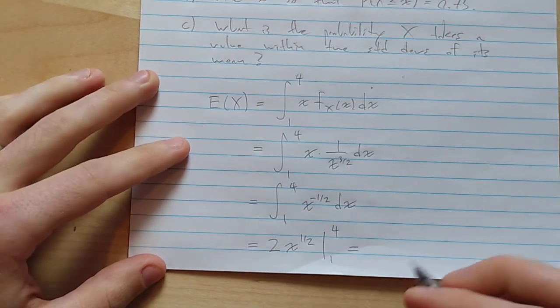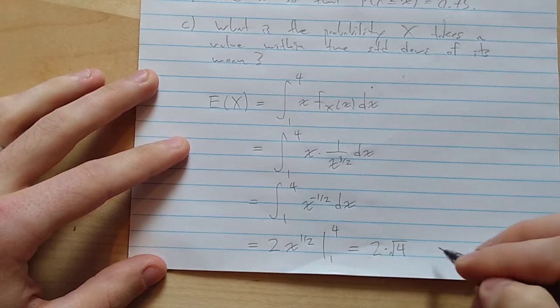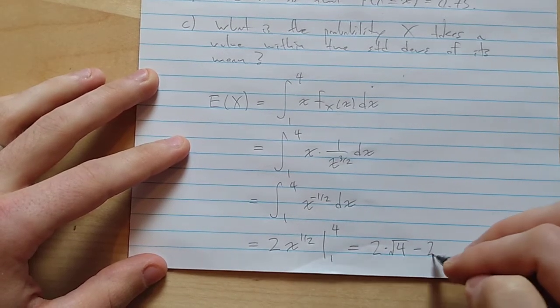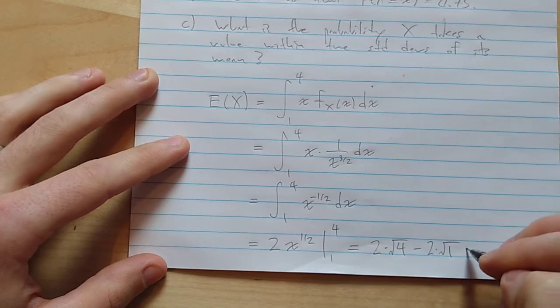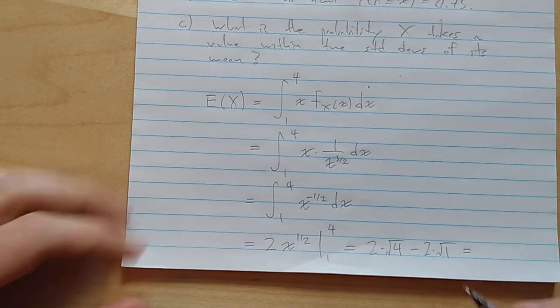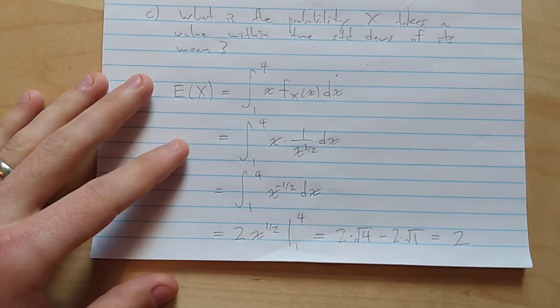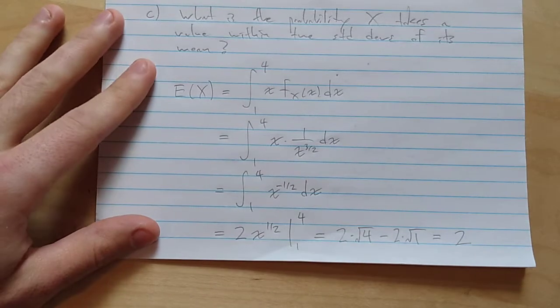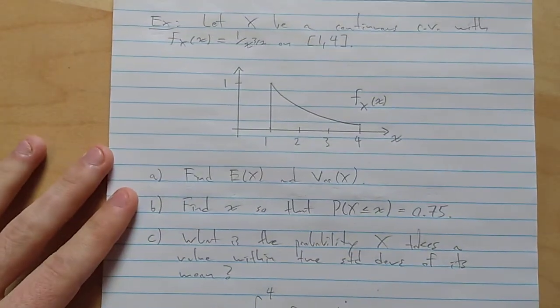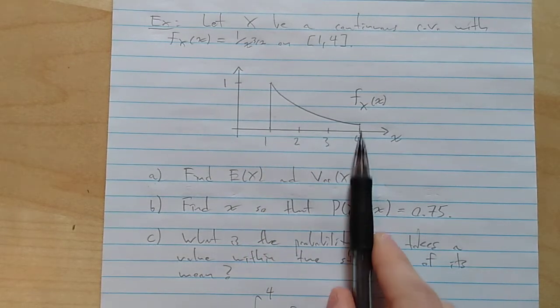Okay. So now when I plug everything in, I get 2 times square root of 4 minus 2 times square root of 1, which is 2 times 2 minus 2 times 1, which is 2. Okay, so there you go. The expected value of our random variable is 2. Right here, sanity check. Okay, that makes sense as kind of the balance point of this PDF, right?